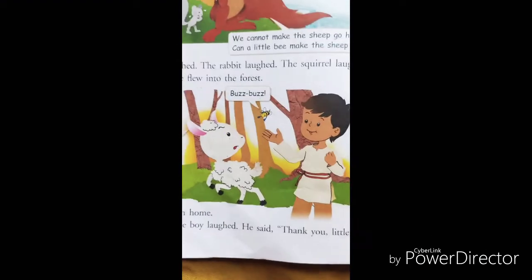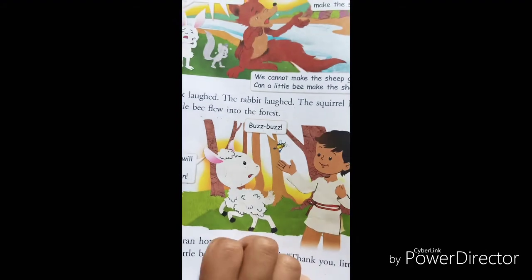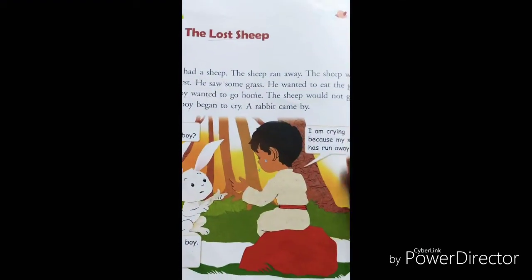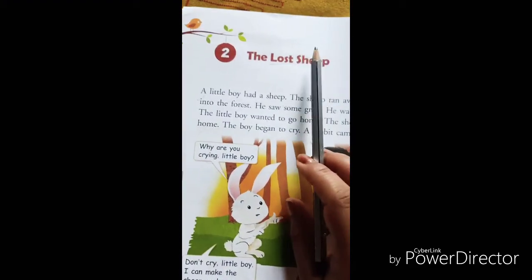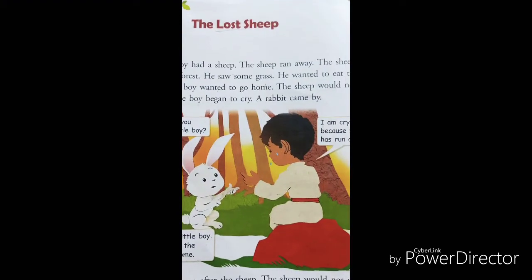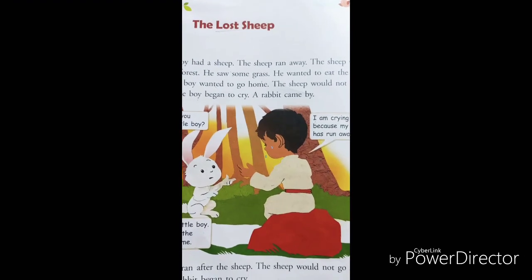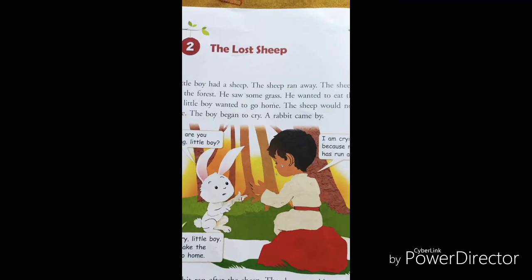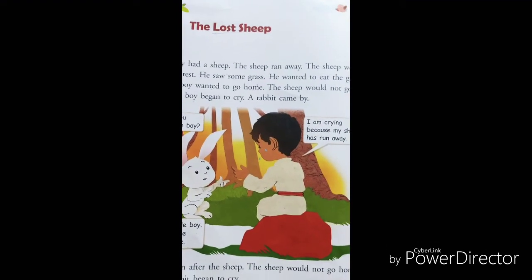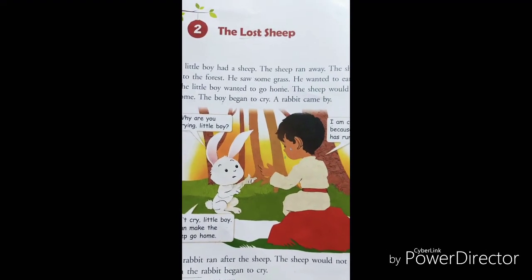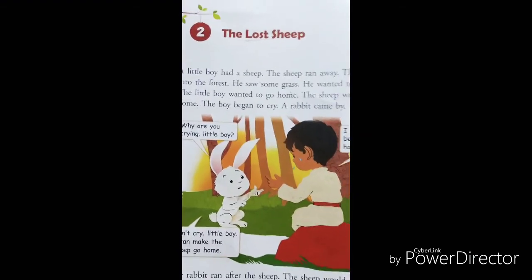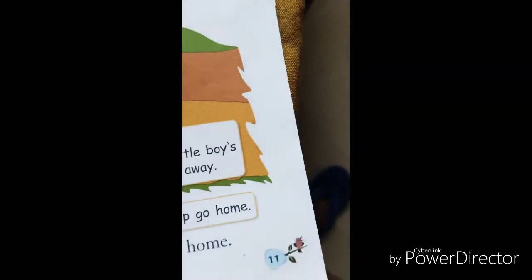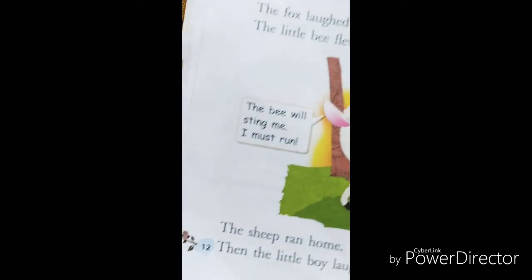So dear students, please go through this reading. I hope you all enjoyed reading this. I want you all to read it at least 5 times. In the next class, I will explain it to you. So for today's homework, you all are going to read it. These are all pages, page number 10, 11 and page number 12.